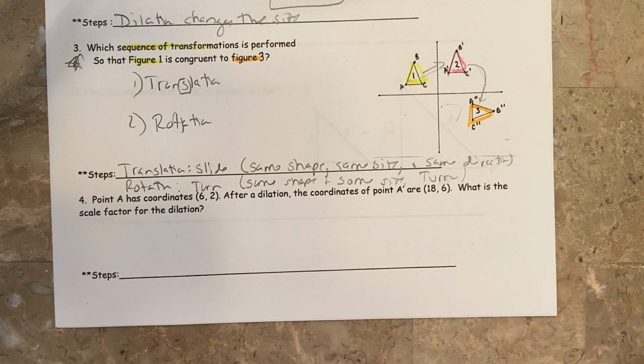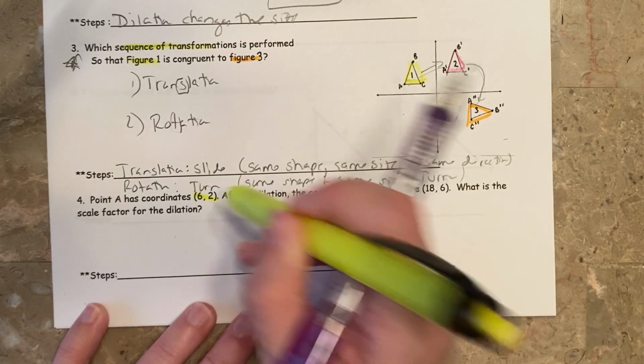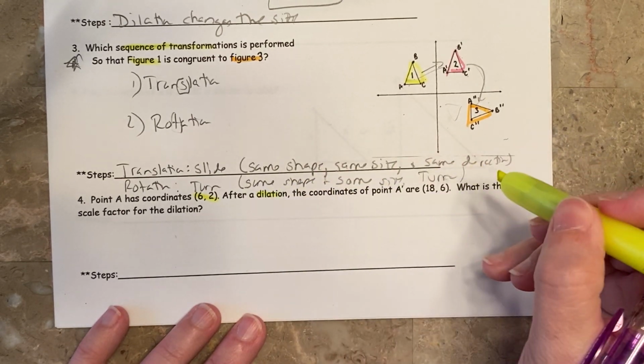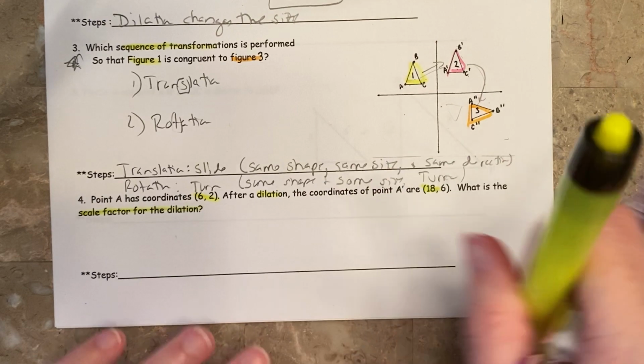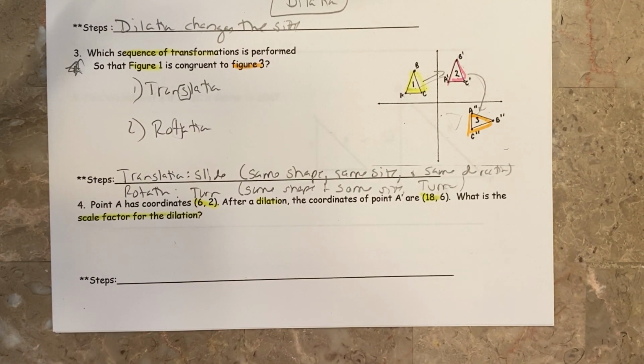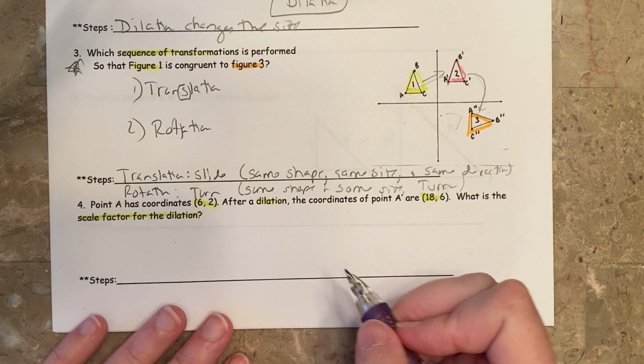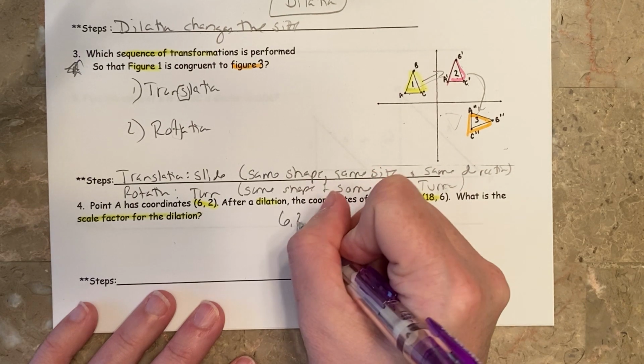All right, number 4. Point A has the coordinates 6, 2. After dilation, the coordinates are A prime, 18, 6. What is the scale factor? All right, so this day is definitely a little bit tougher than 3A, that's for sure. So I'm giving you 6, 2.